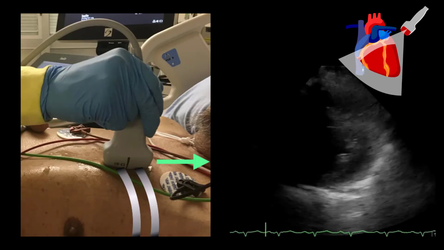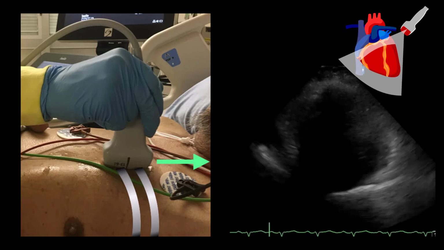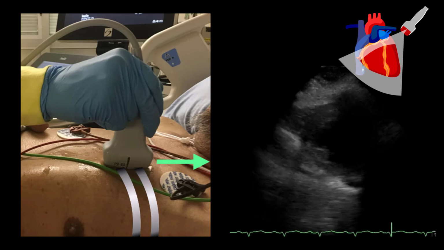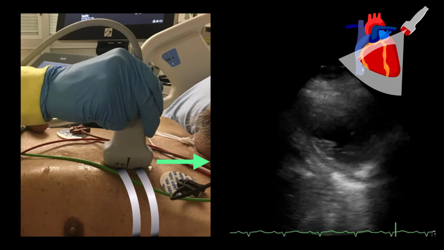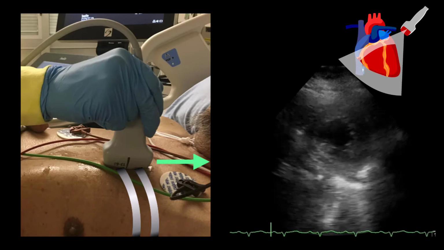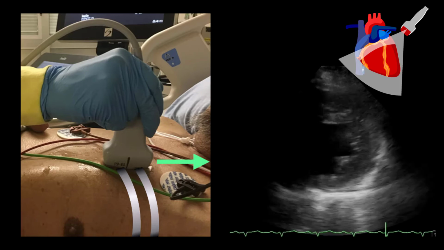In this clip, we can see a short axis view of the LV. The marker would be towards the left shoulder of the patient, and we are cutting the heart in slices from base to apex. As the transducer sweeps across in the direction of the gray arrows on the image, we are moving from the mid-LV to the apex.